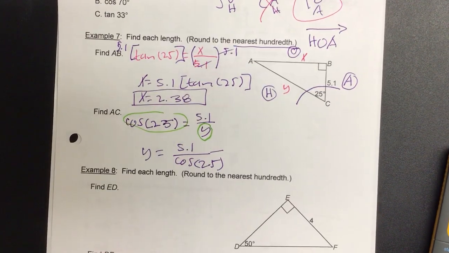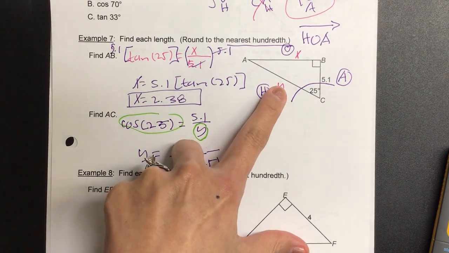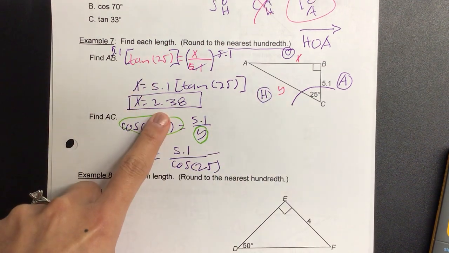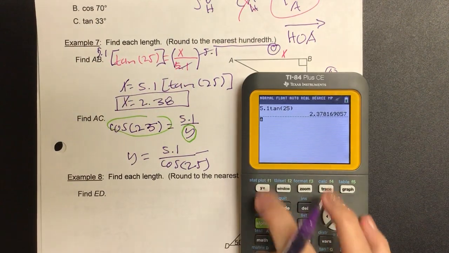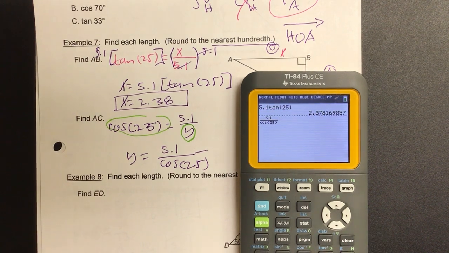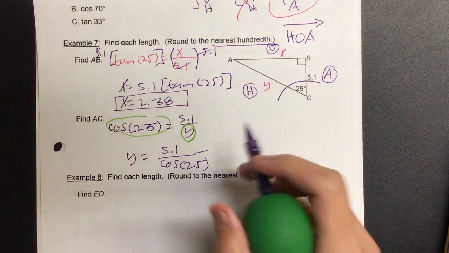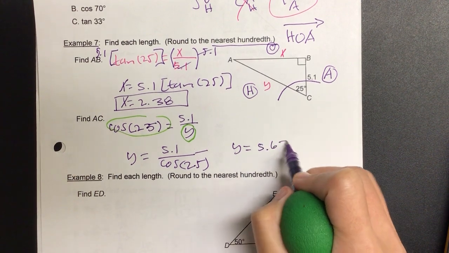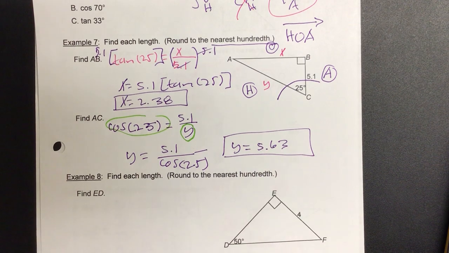Let's anticipate something. My y is a hypotenuse, correct? It has to be bigger than 5.1. It should also be bigger than 2.38. Let's see if that is true. So we have 5.1 on the top, cosine of 25 on the bottom. And when you press enter, is it really the hypotenuse, the larger side? Yep. So we have y is equal to 5.63. All right. Are we good with that one?